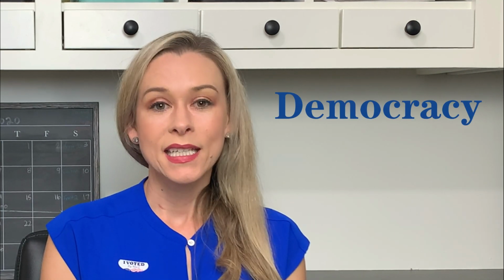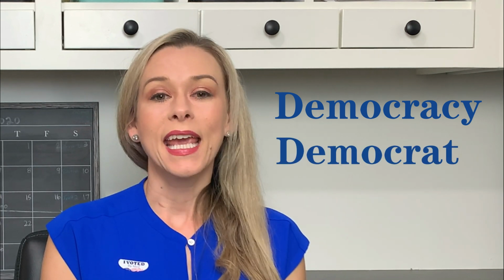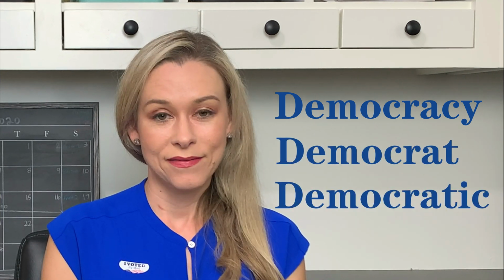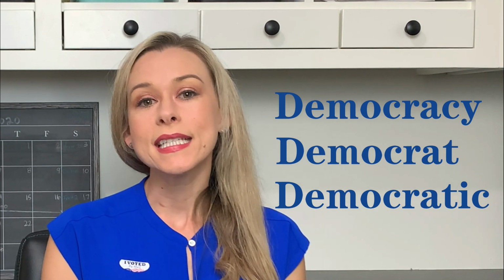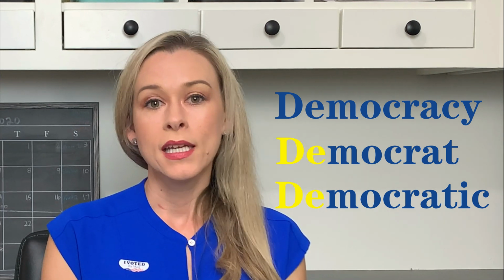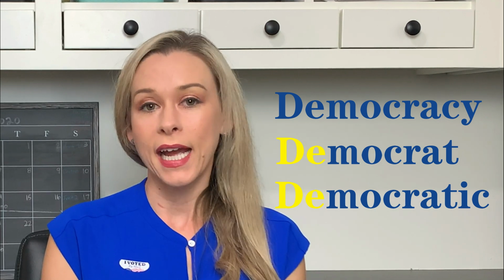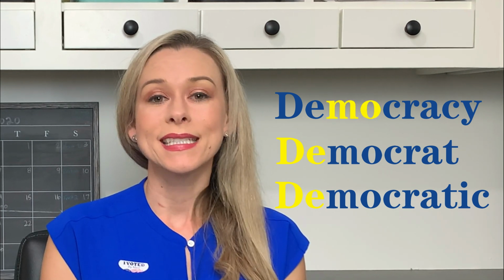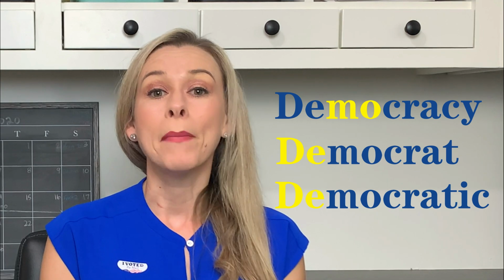The next three words are also related: democracy, democrat, and democratic. Again, the stress is on the first syllable for democrat and democratic, but the stress is on the second syllable for democracy. In the U.S., there are two major political parties: the Democratic Party and the Republican Party.